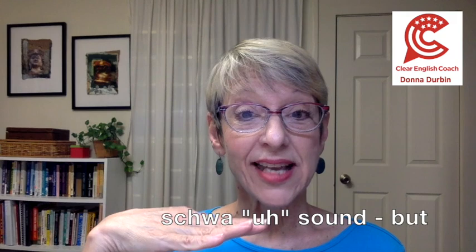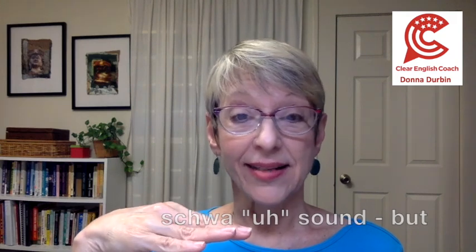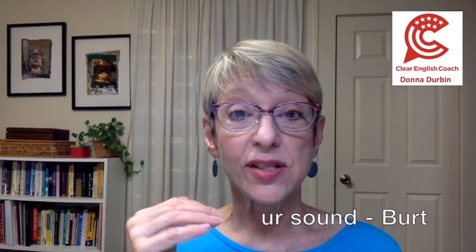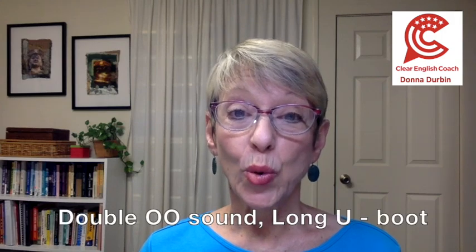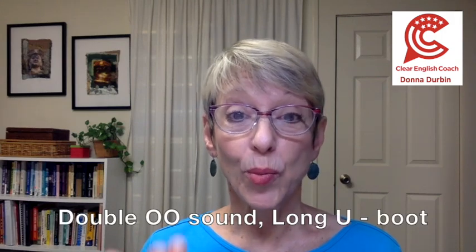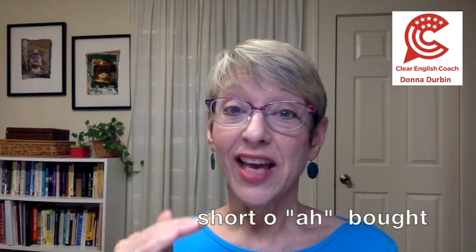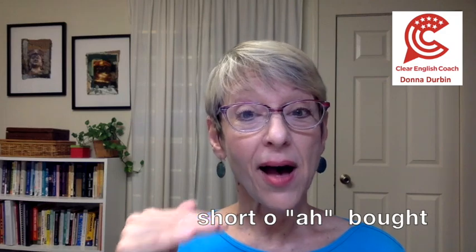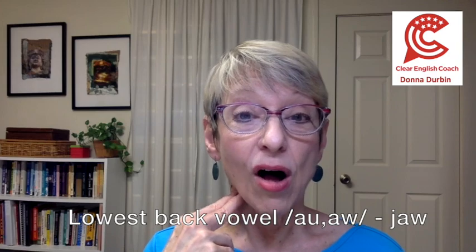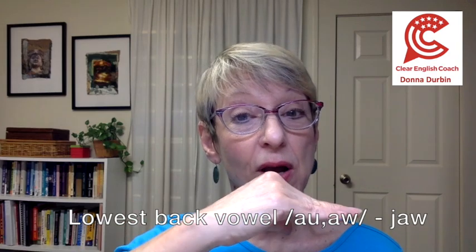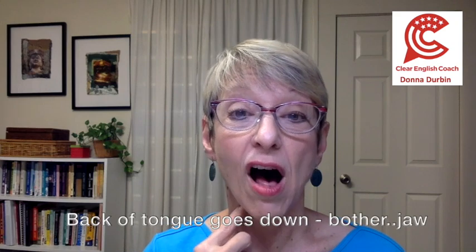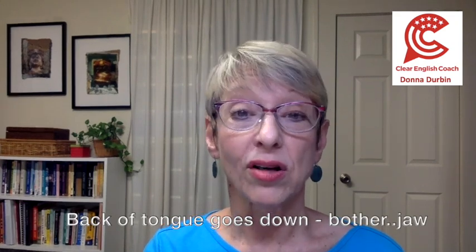Then we have the schwa sound, but. It's like the sound just comes across your vocal cords. Then we have the U sound, bert. Then the double O sound, boot, which is like the U. Then the O sound, boat. Then the ah sound, bot. It's the short O. Then we have the very back vowel sound like jaw. It's the very lowest tone. The back of your tongue has to come down for bother, or jaw.